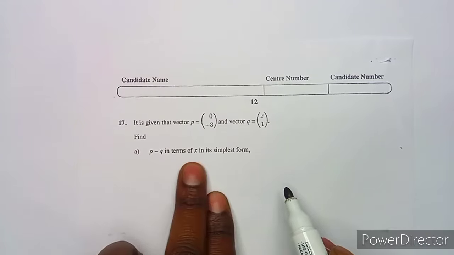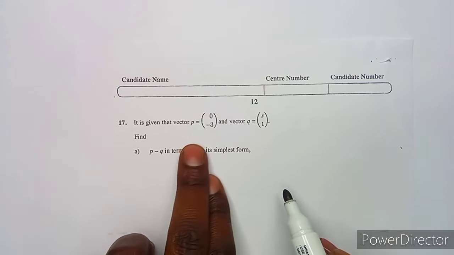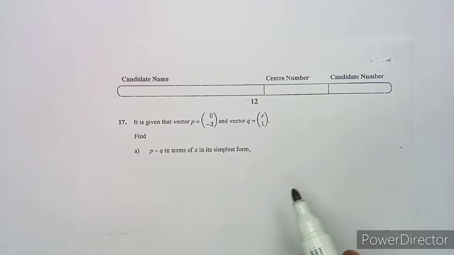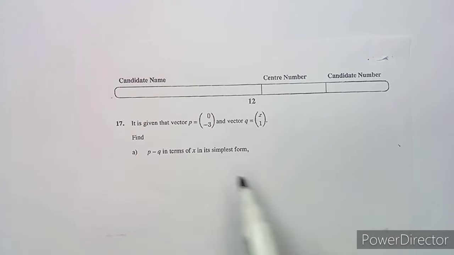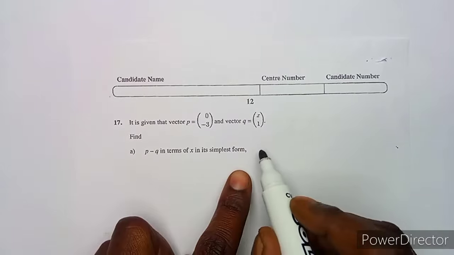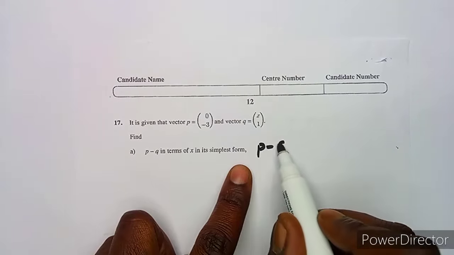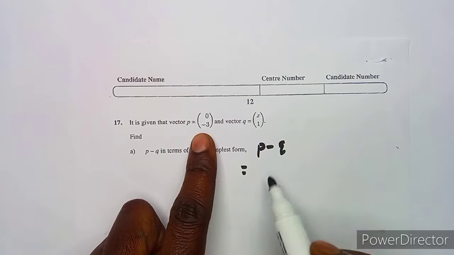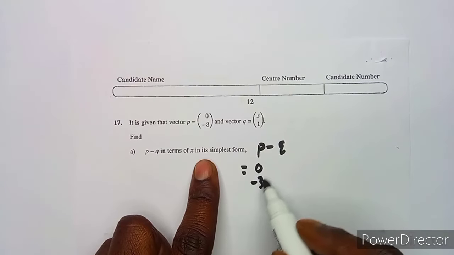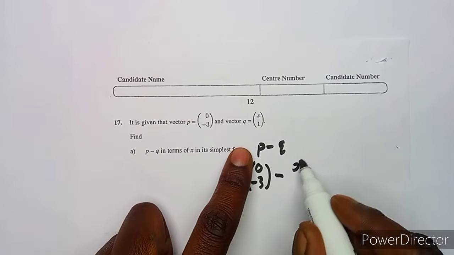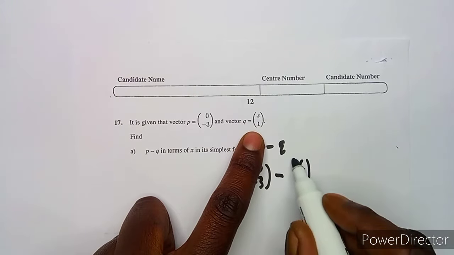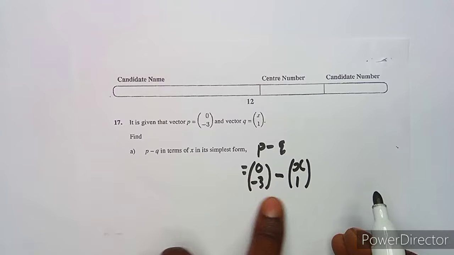Okay, anyways, on number 17, we are given two vectors, vector p and vector q, and we're asked to express p minus q in terms of x. We are simply subtracting p minus q. Simply means vector p, which is 0 minus 3, you substitute in place of p, minus vector q, which is x 1. So this is x and 1. Okay, so that is what you have.